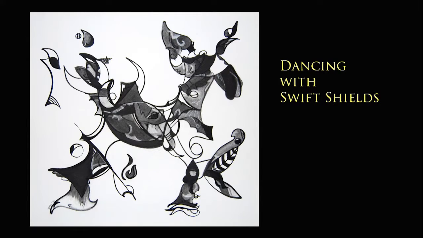So I think it's a really cool new social media type of art. Yeah. So I brought some images of paintings that I've done, sort of a little historical process that I'd like to show you. Great. So this painting, called Dancing with Swift Shields, is a charcoal drawing.